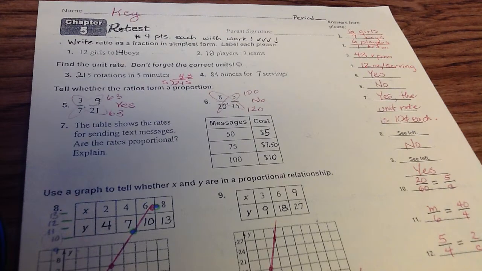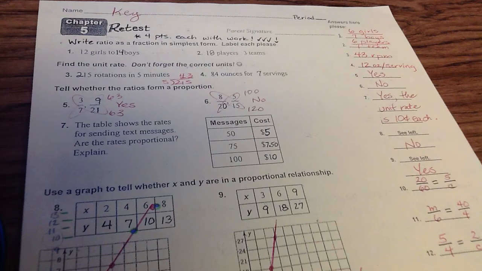Number 6, if you multiply 20 times 5, you get 100, and 8 times 15, you get 120. So those are not equal, so those do not form a proportion. We could not put an equal sign in between them. They are not proportional. Number 7, the table shows the rates for sending text messages.